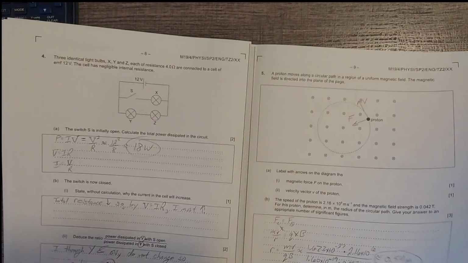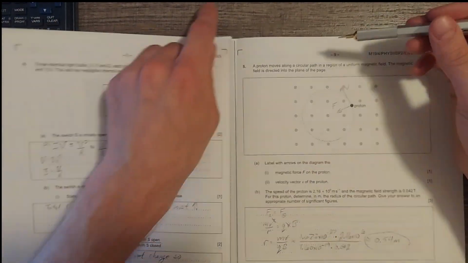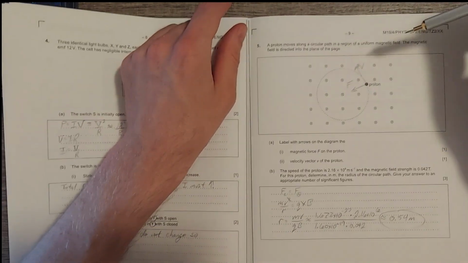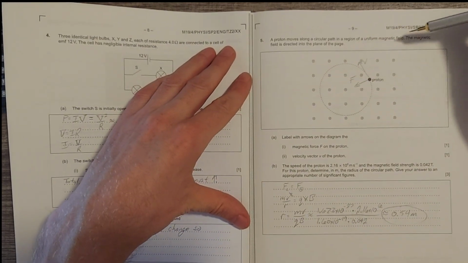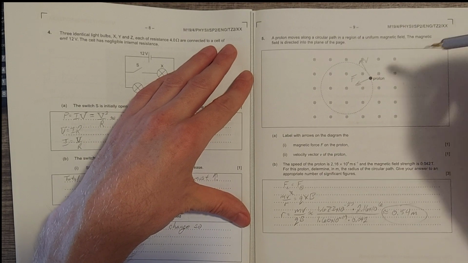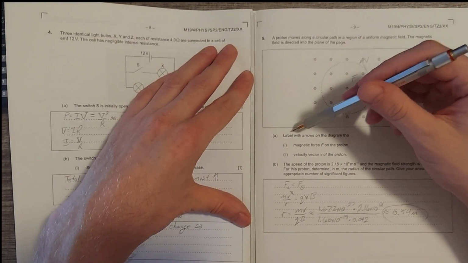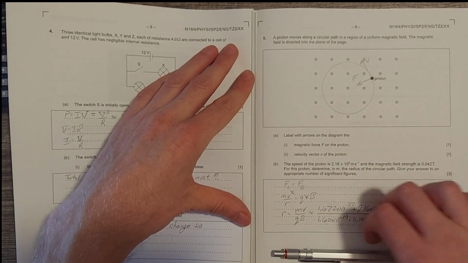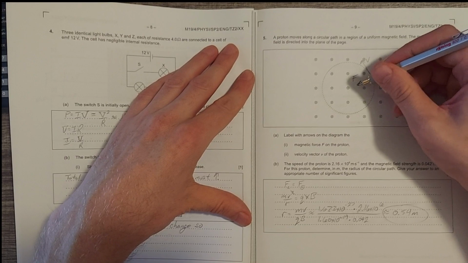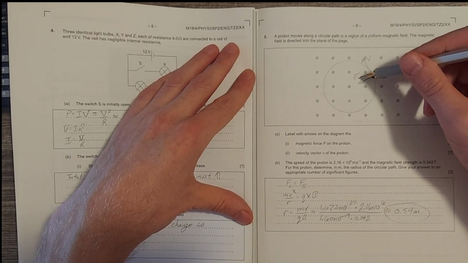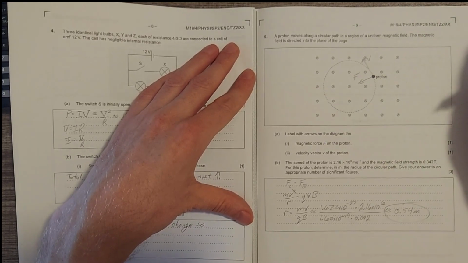Number 5, getting to the end. A proton moves along a circular path in a region of uniform magnetic field. The magnetic field is directed into the plane of the page. Label with arrows on the diagram the magnetic force on the proton. Okay, so it's going in a circle, so the magnetic force must be toward the center. And so the magnetic force is going to be a centripetal force. And I didn't call it F sub B or F sub C or anything because it just said F. So that's what I did.